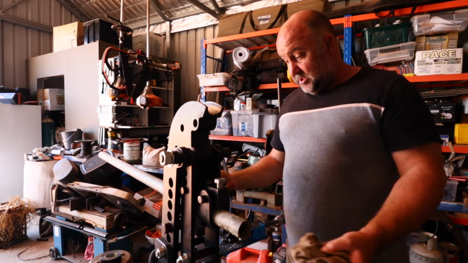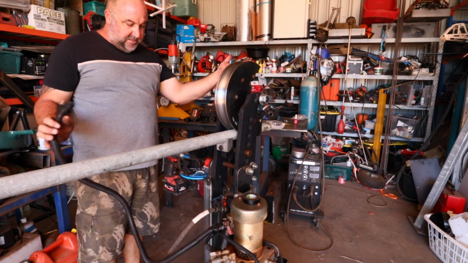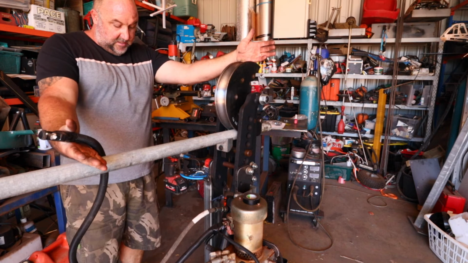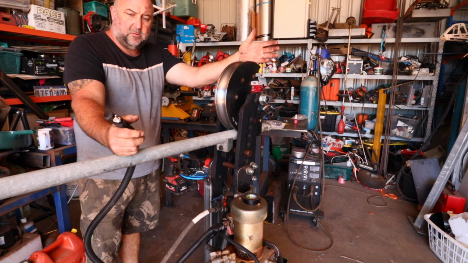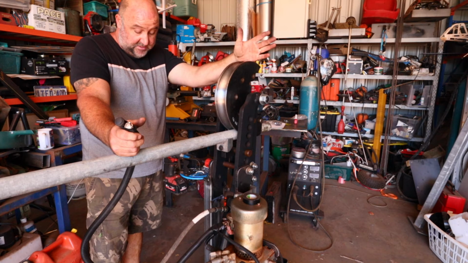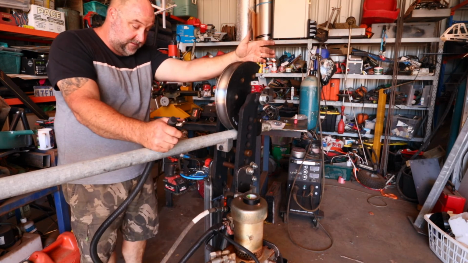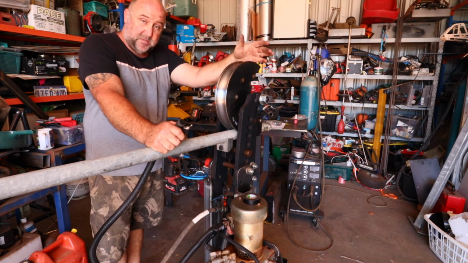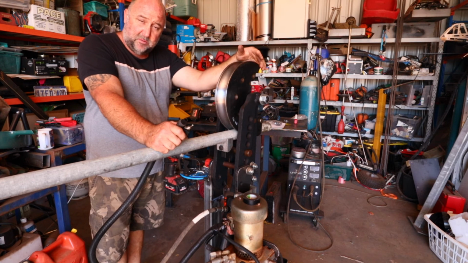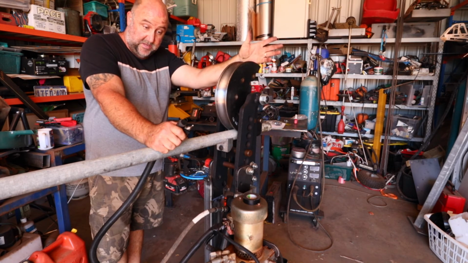So let's just bend a bit of pipe. Alright, so as you can see, this is a fully portable 12 volt powered bender. It is heavy, yes. It's on wheels just so I can move it around in the shed. If I wanted to pick it up and take it anywhere I like, I could, and I don't need power or anything to use the bender.